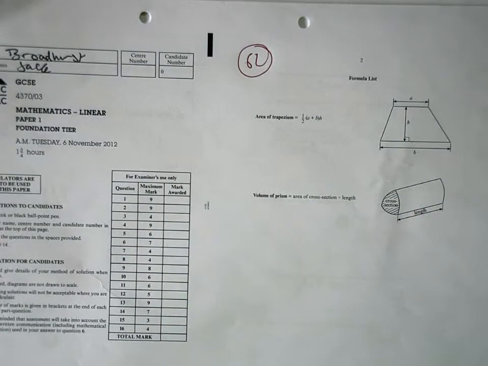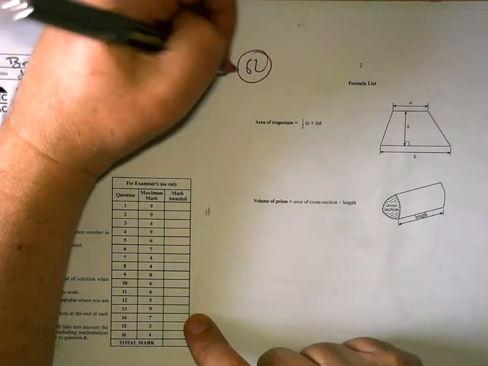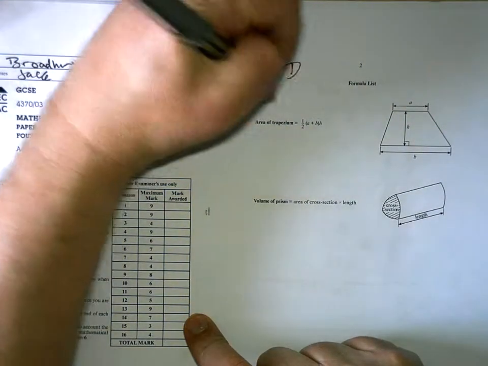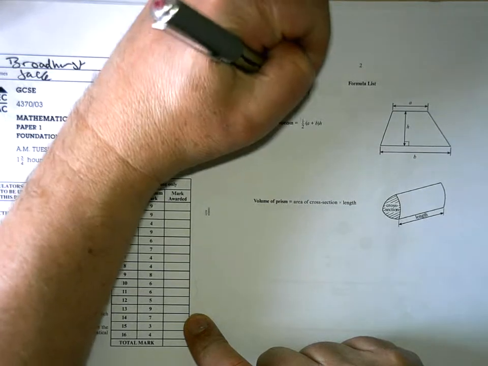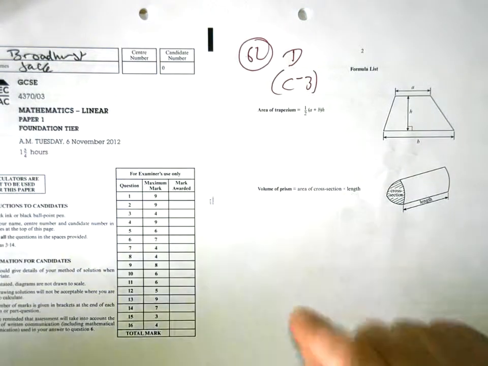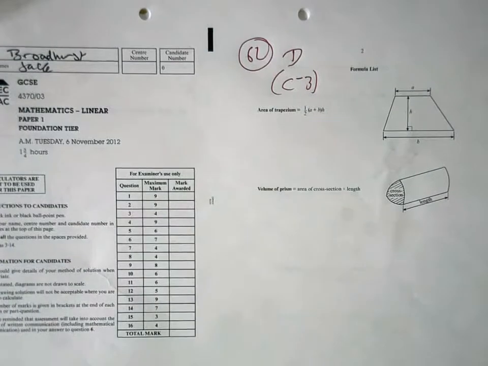Back in November 2012, that may just have been good enough to get you a grade C, but it's really close to the borderline. I'm saying that's a grade D. I'm saying you're only 3 marks off a C. And when you go and look in there, you'll easily find those 3 marks.